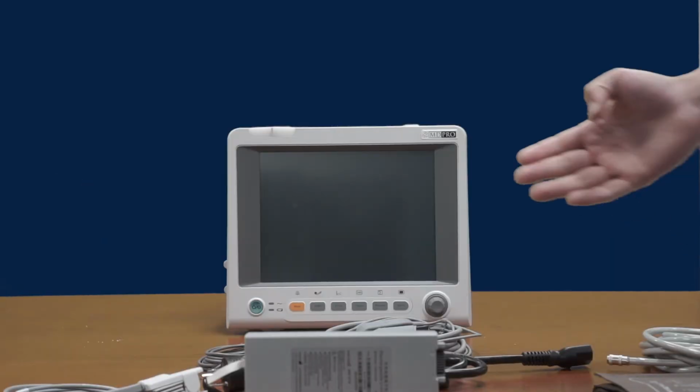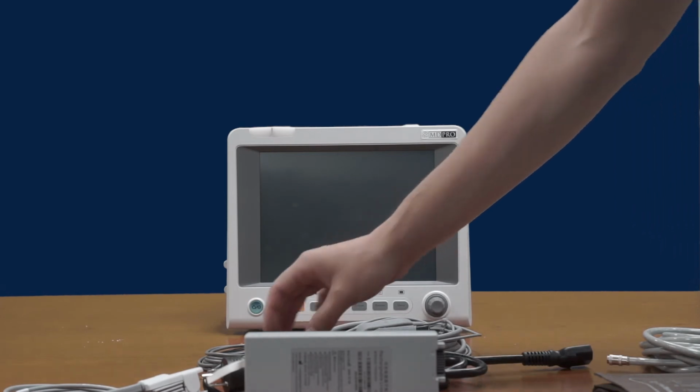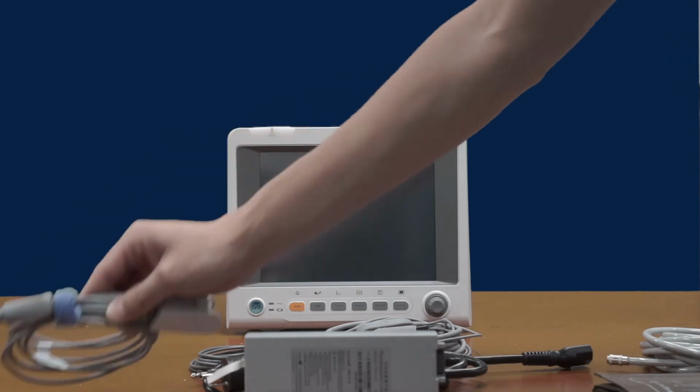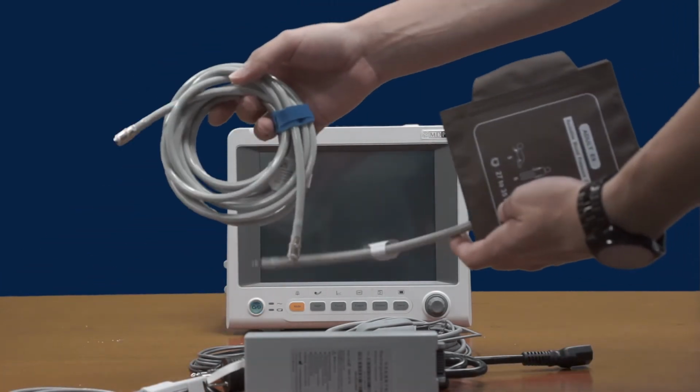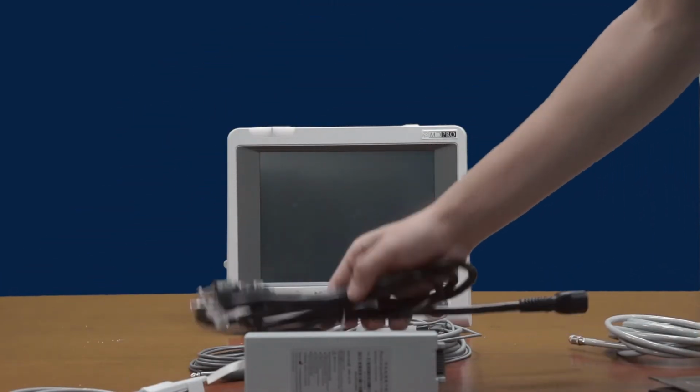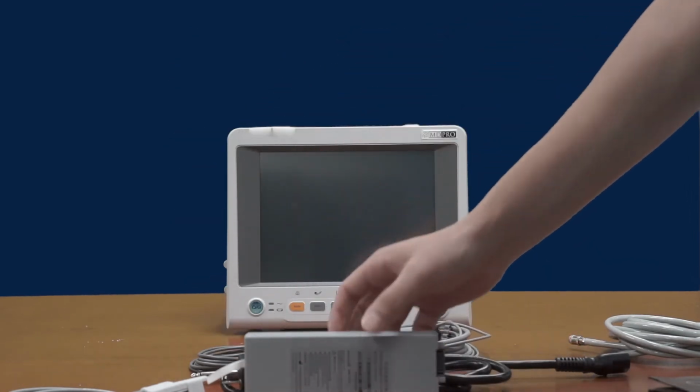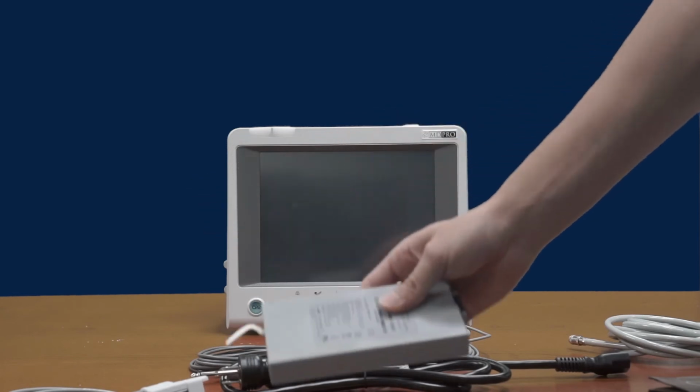Some of the standard accessories that come with a patient monitor, such as this, would include skin temperature probes, reusable SpO2 sensors, NIBP tubing and cuff, power cables, and a 3 or 5 lead ECG cable. This patient monitor also comes included with a battery.